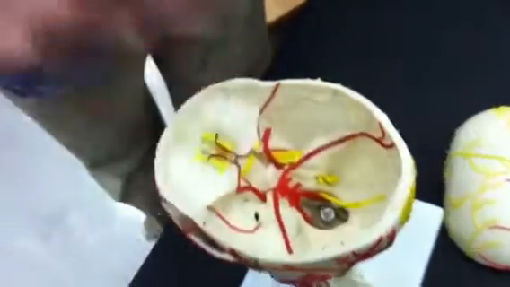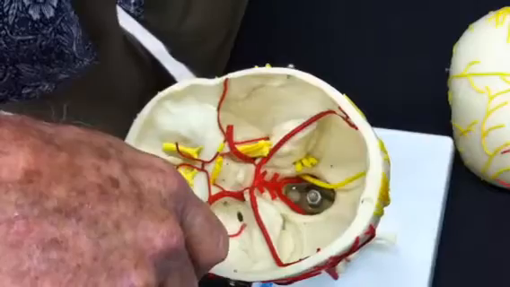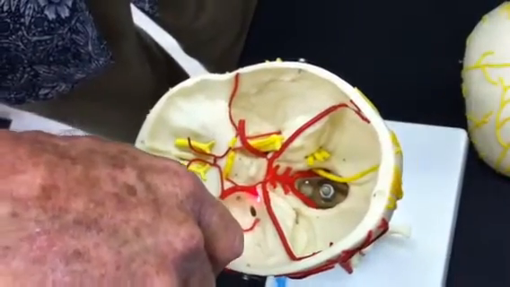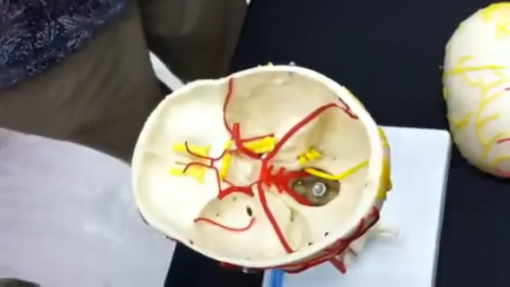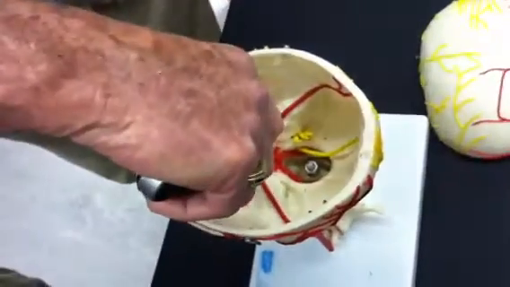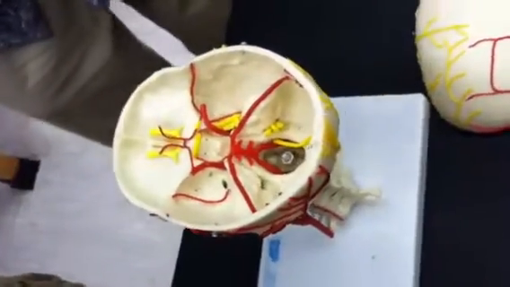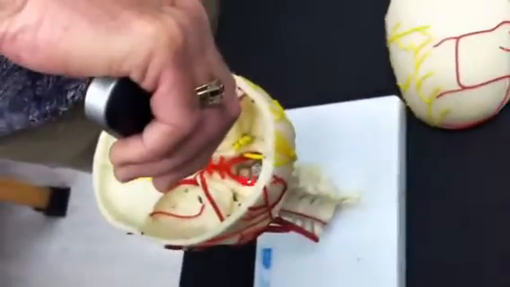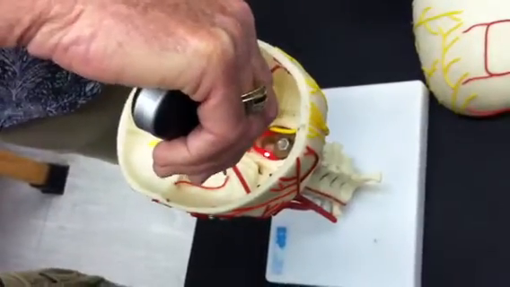Internal carotid comes in. Come on, guy, right there. What is that one? That's the internal carotid. Okay, and the basilar is in the back. Remember the carotid canal? Internal carotid, right there. The other vessels that supply blood, vertebrals back there, or vertebrals, as some people say.